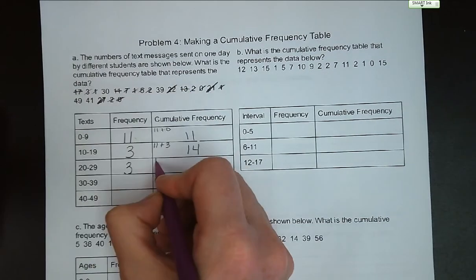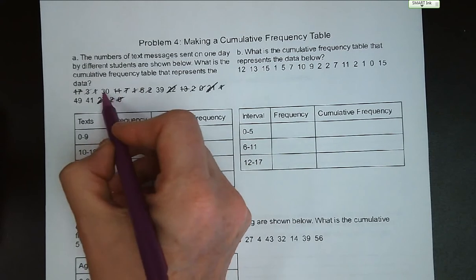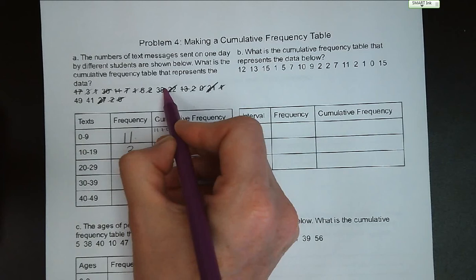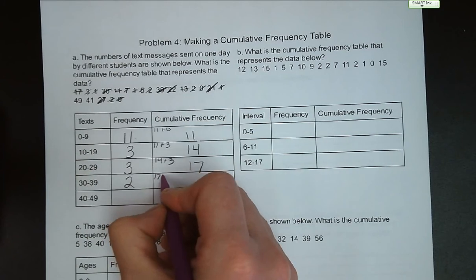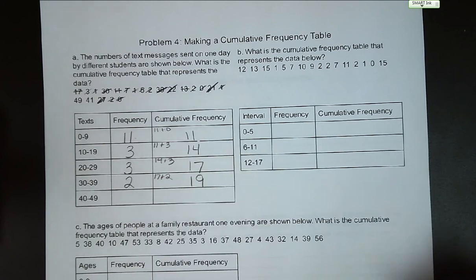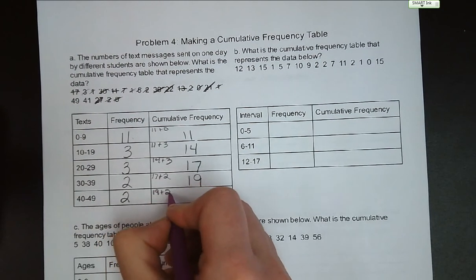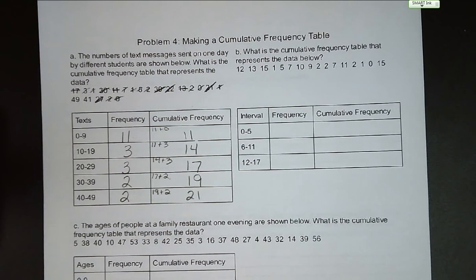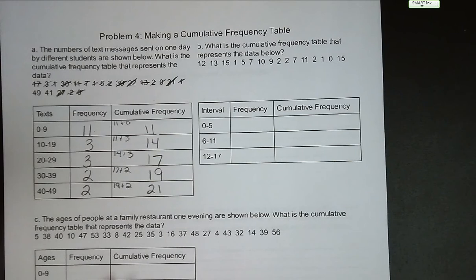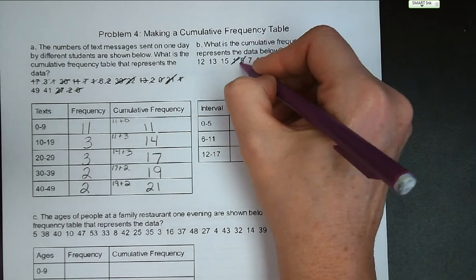So we have 3 more for the 20 to 29 range. That gives us a total of 17. Two more adds up to 19, and then 2 more gives us 21. Blackjack. All right. Letter B, what is the cumulative frequency table that represents the data below?